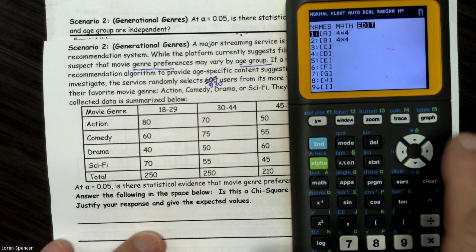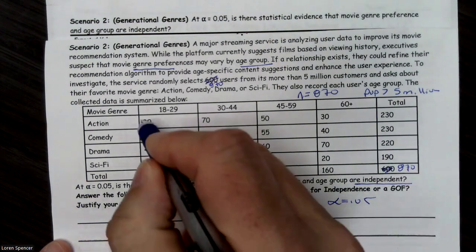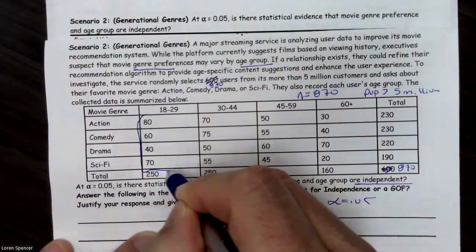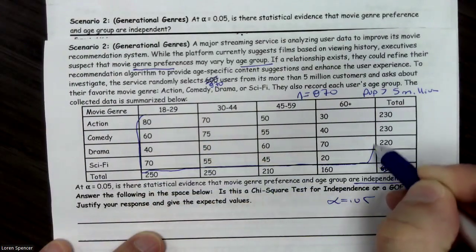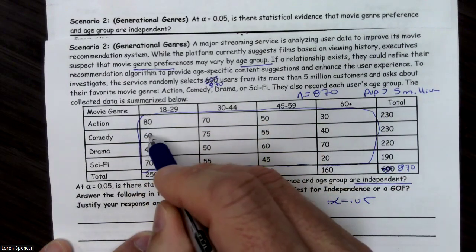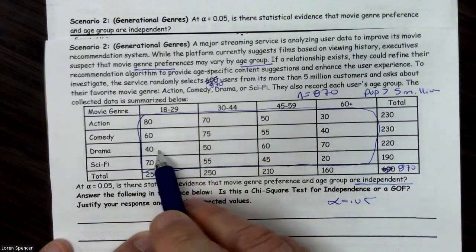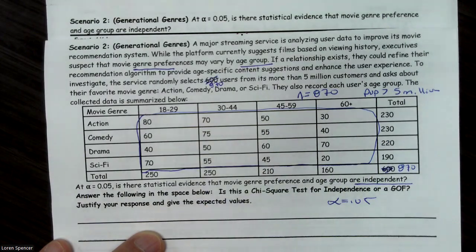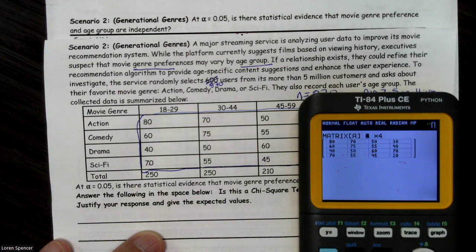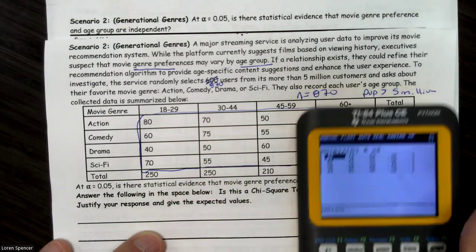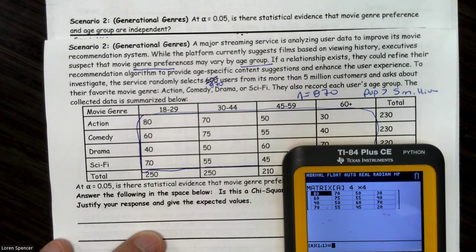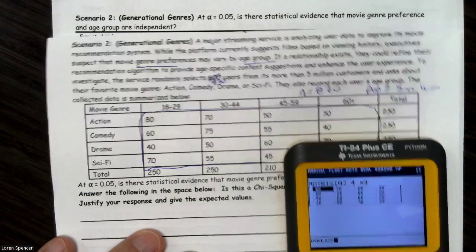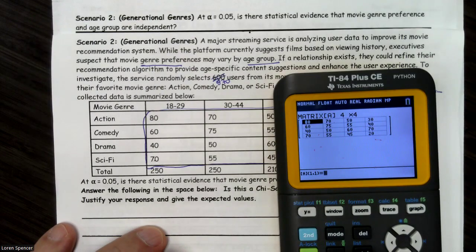I'm going to go over to edit, and I need to input all my observed values. Make sure you're inputting the observed values, none of the totals. In this case, I have 1, 2, 3, 4 rows and 1, 2, 3, 4 columns, so I'm inputting a 4x4 matrix. I'm going to press edit, 4, enter, 4, enter, and then I went 80, 70, 50, 30 all the way across until I got all those in. Take a moment, get that in. Once you have the matrix entered, press blue button mode, and that clears the screen.